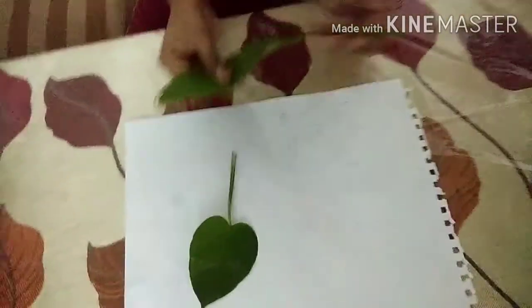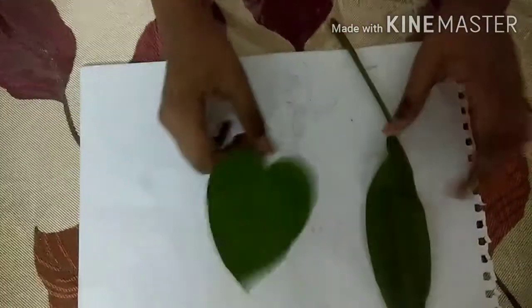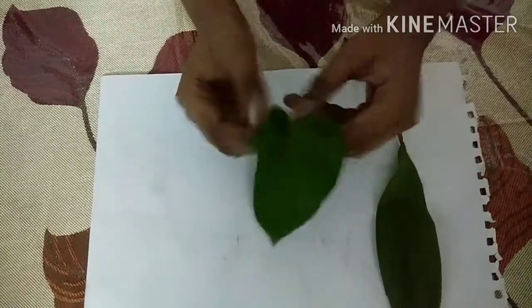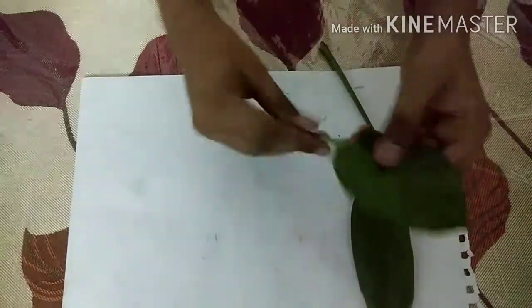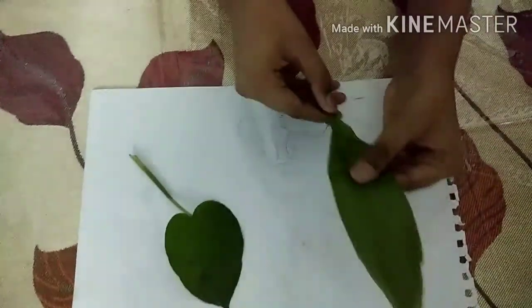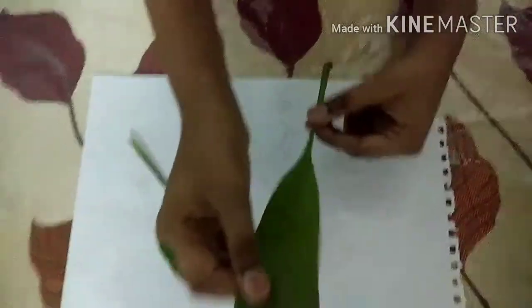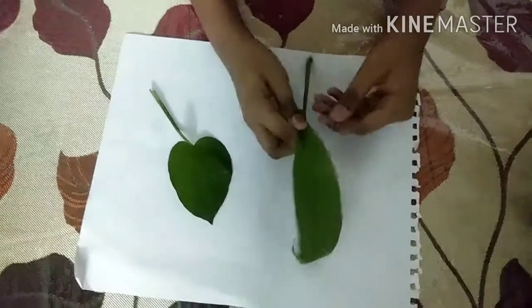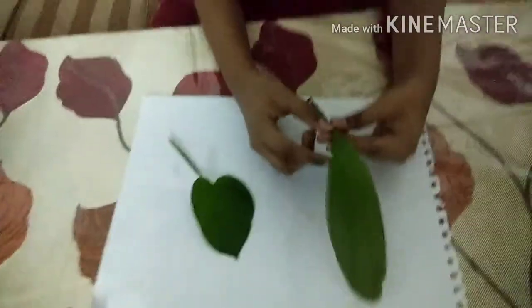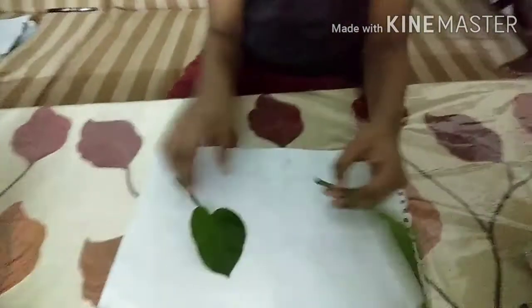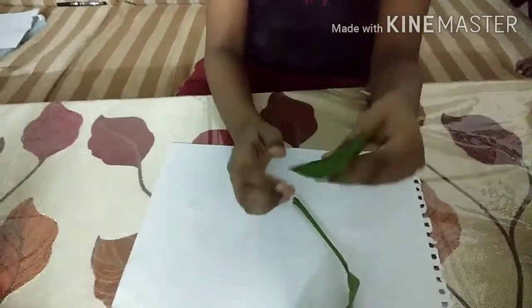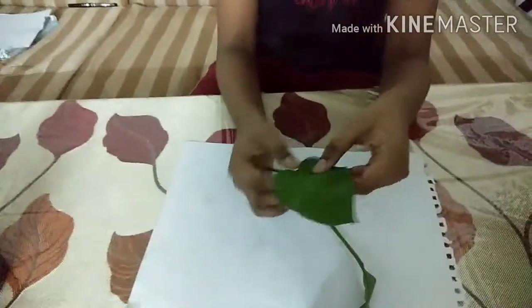So you can identify parallel and reticulate venation by just looking at the appearance of the leaf. If the leaf looks like this in a round manner, then this is called reticulate. And if the leaf looks like this, then it will be in parallel venation. This is not always true, though. Sometimes in broad leaves we can have parallel venation, or sometimes we can have reticulate venation also. So these things can change in nature.